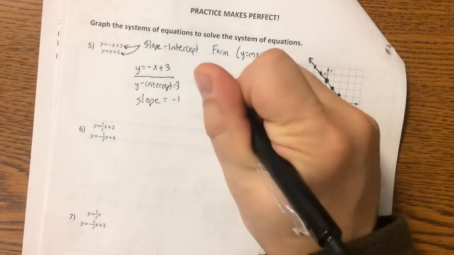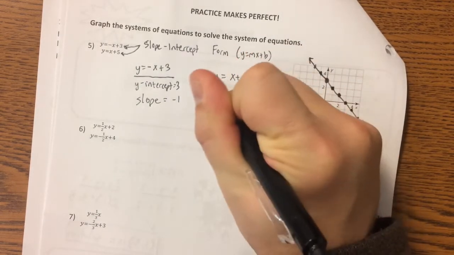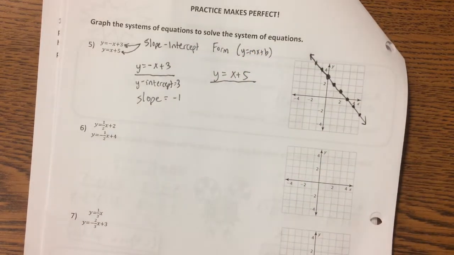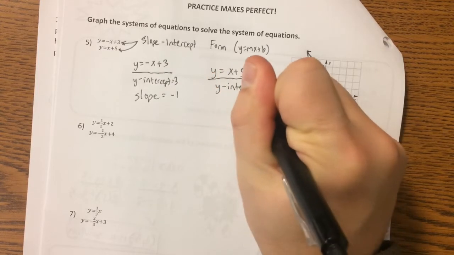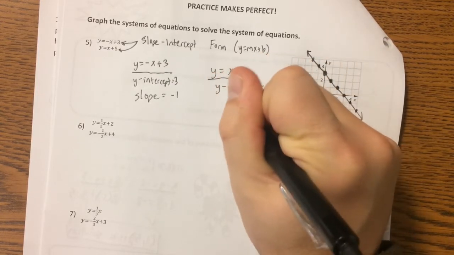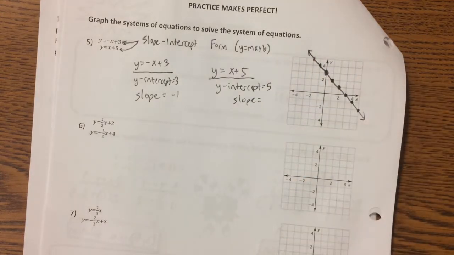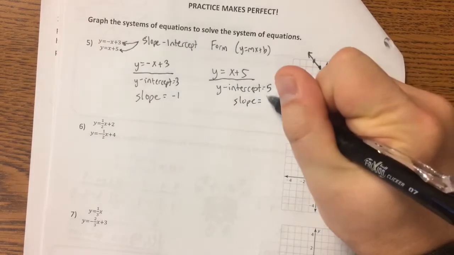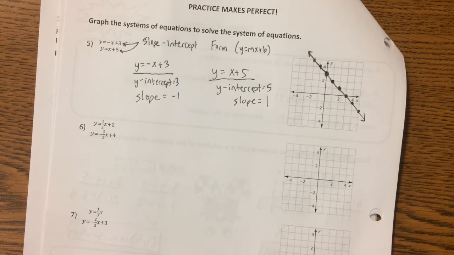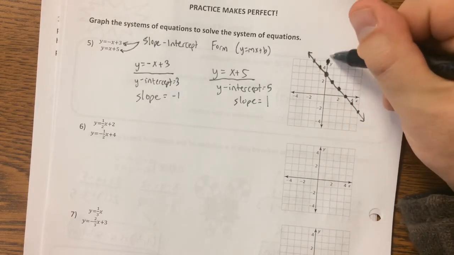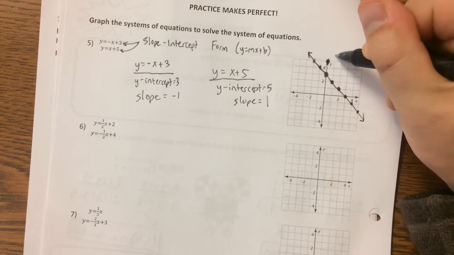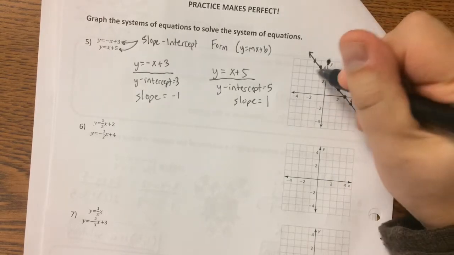Now we'll graph y = x + 5. For this problem, the y-intercept is 5. And what's the slope? Since it doesn't look like there's a coefficient on x, what number is implied there? 1. All right, so we'll start with the y-intercept of 5. And notice, my slope is 1, so I'm supposed to go up 1 over 1, but there's not really any room to do that. So I'm just going to take that pattern backwards.